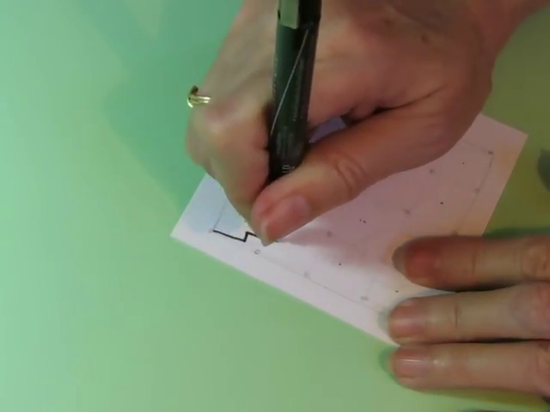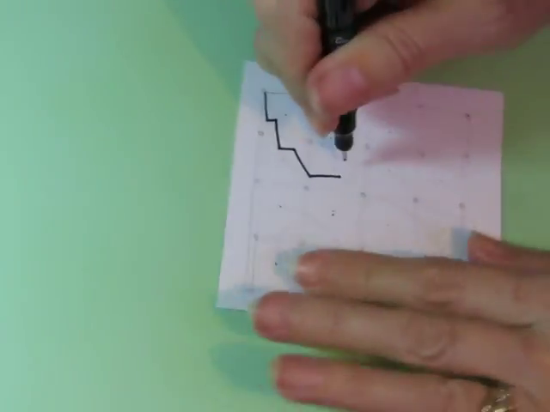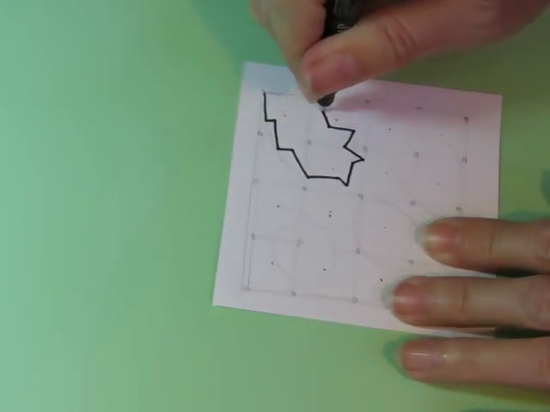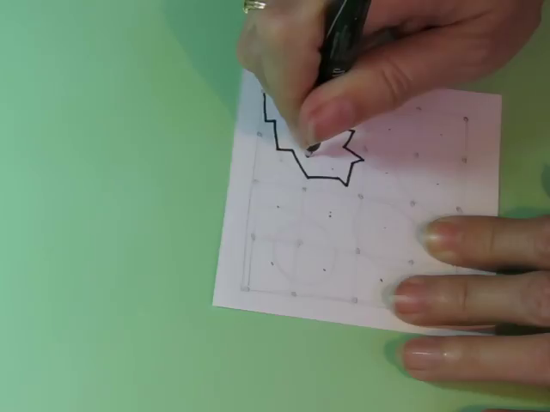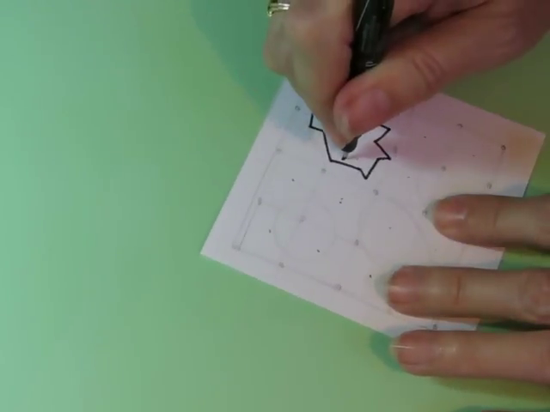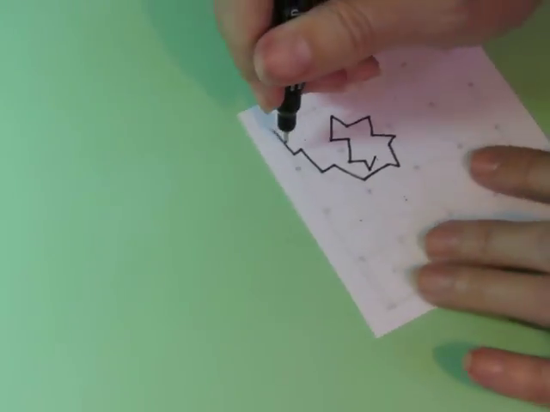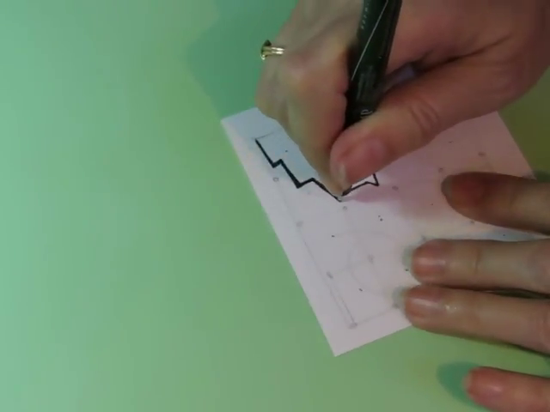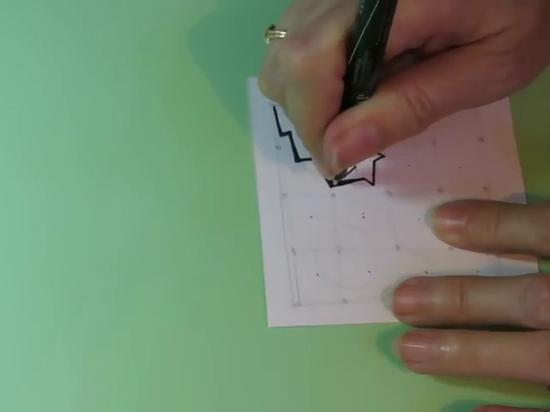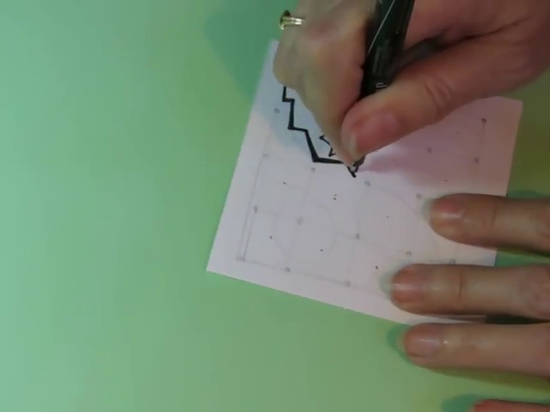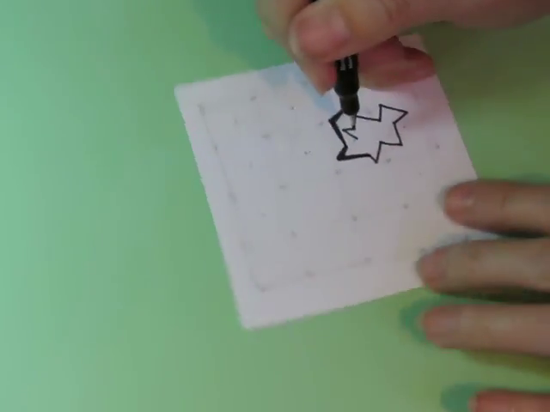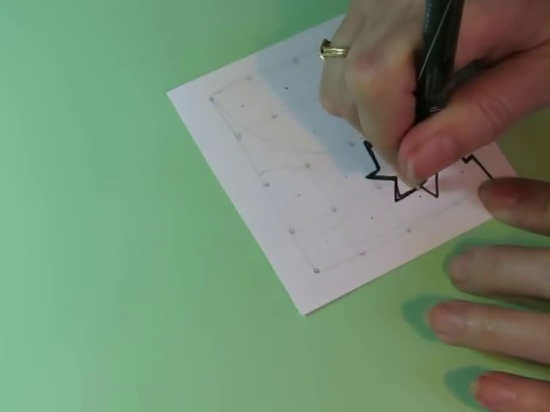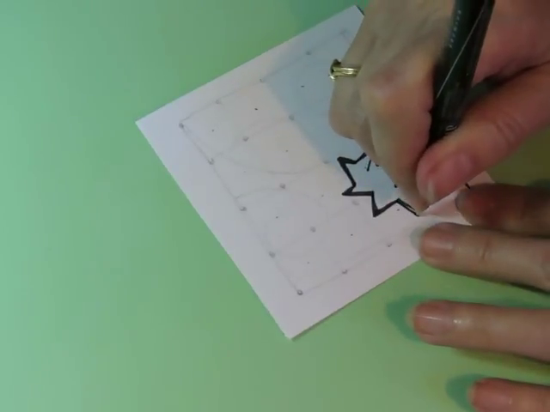draw a zigzag, kind of following that string in a general direction.